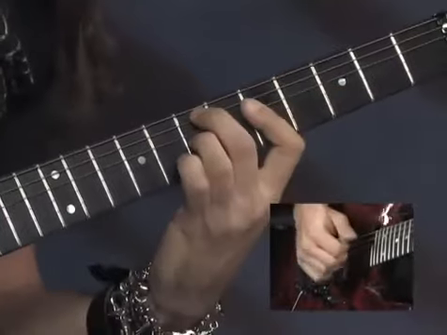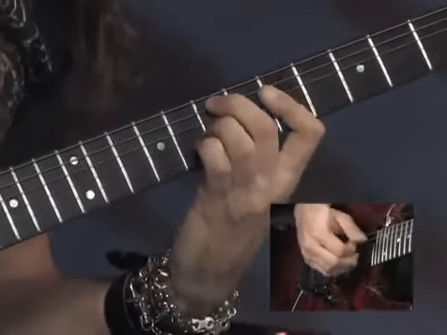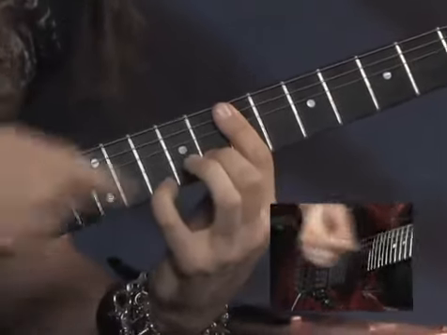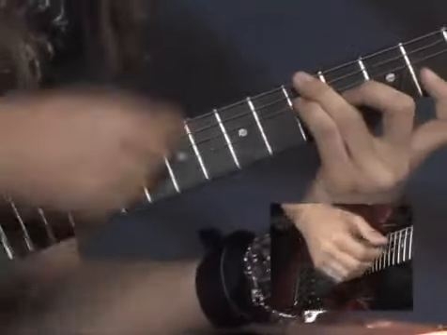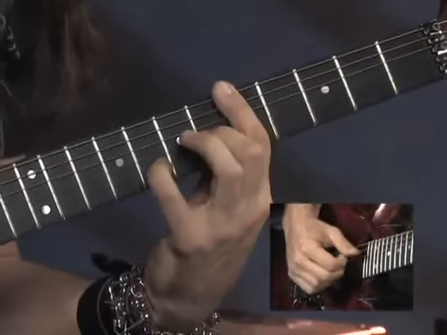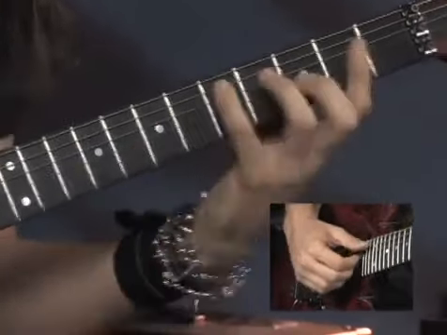Okay, see? E minor, the Dorian scale, and then A dominant, G major.